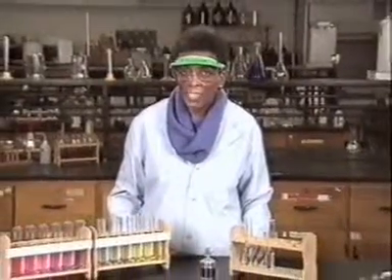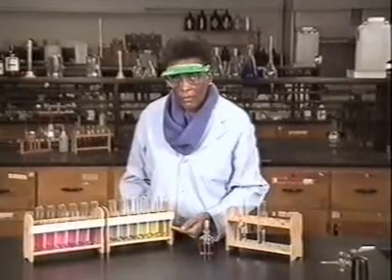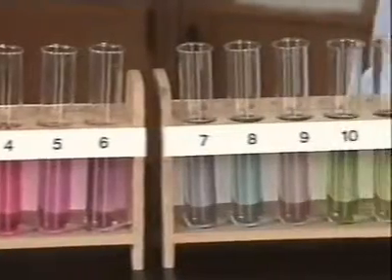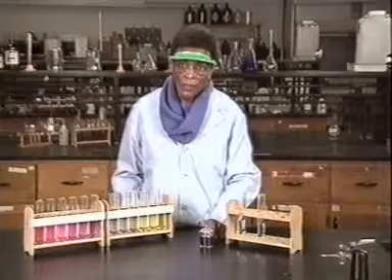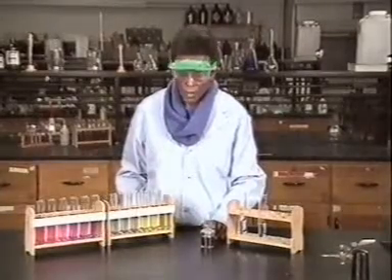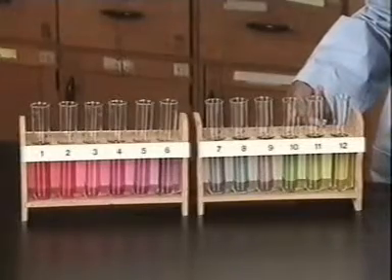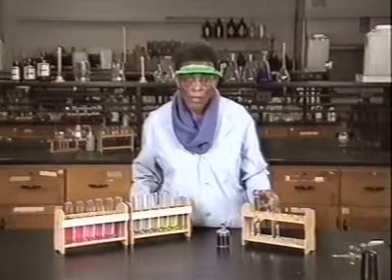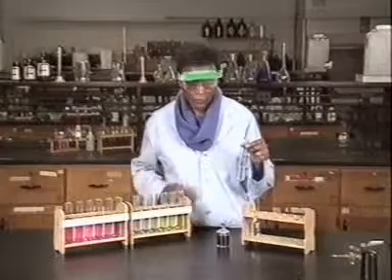These test tubes contain solutions whose pH ranges from 1 to 12, from strong acid to strong base. This indicator changes colors from red to yellow-green. I have two solutions here. Both of them are the same concentration, 0.1 molar.